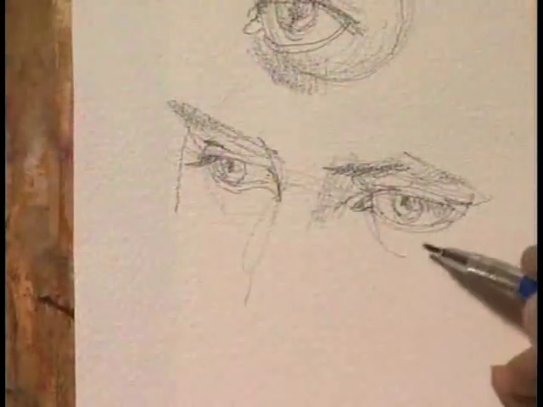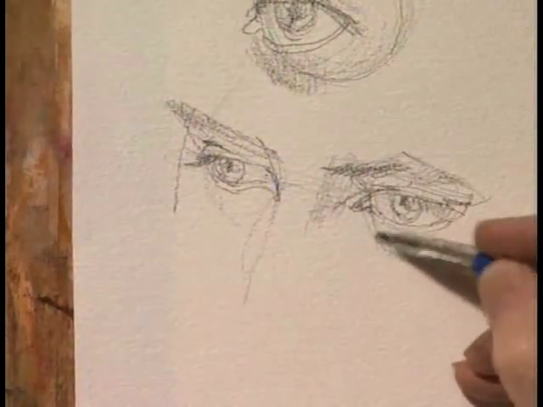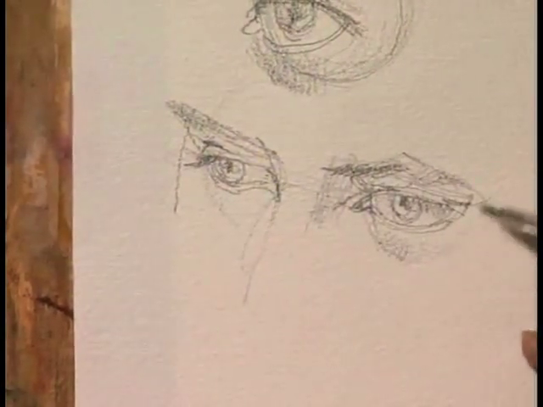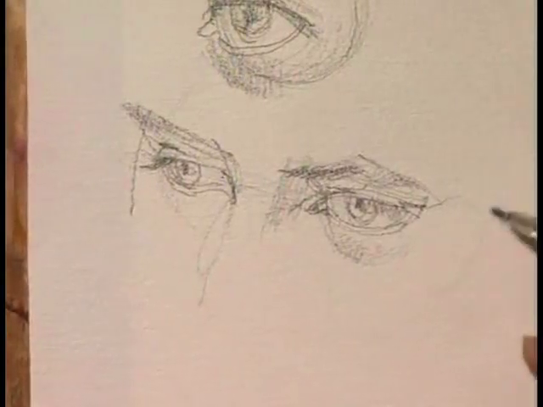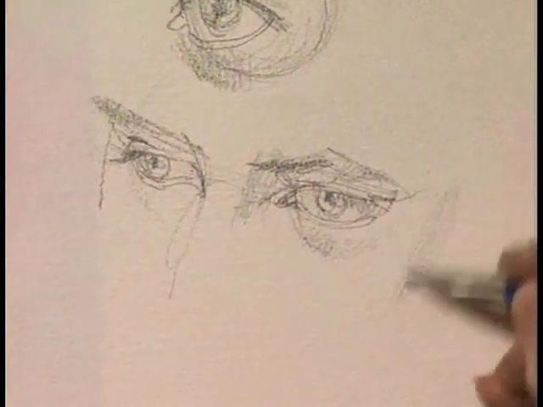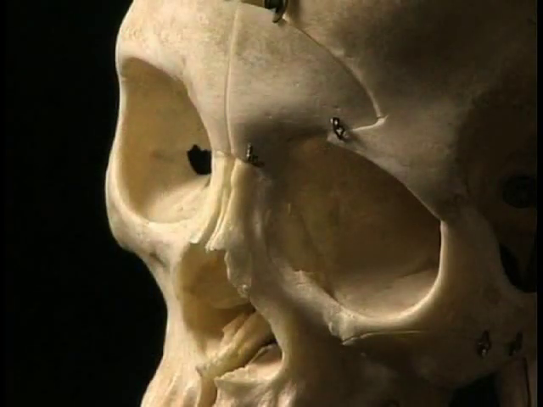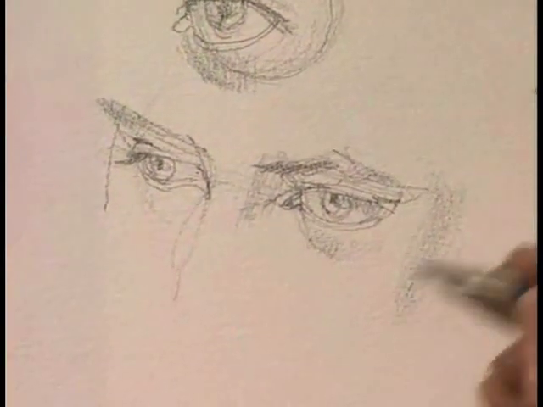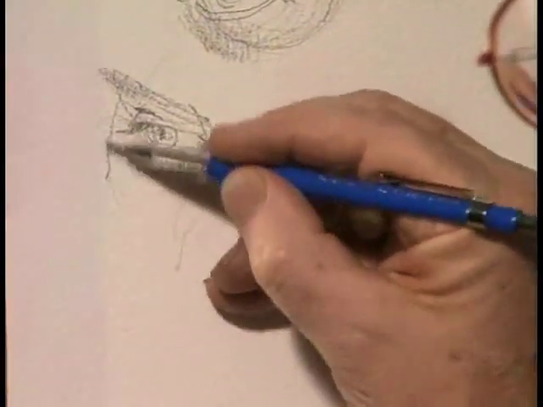There's a feeling of the continuation of the sphere which I mentioned underneath the eye too. And you can always sense the outer edge of the orbit, which is the cheekbone. And I'm just putting indication of that in too. And this side as well.